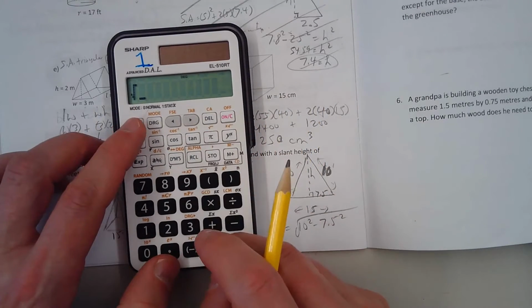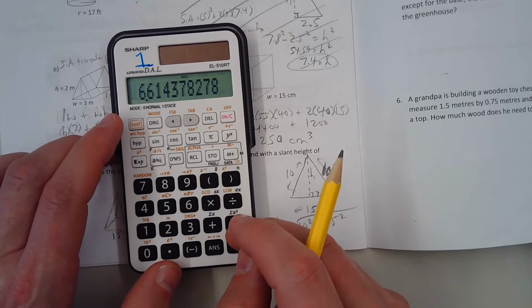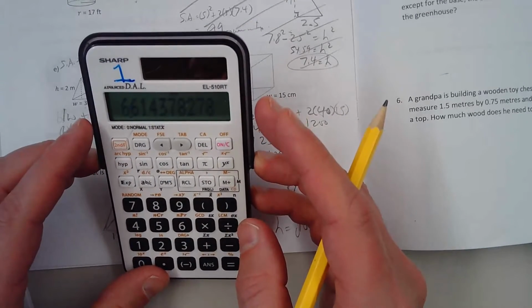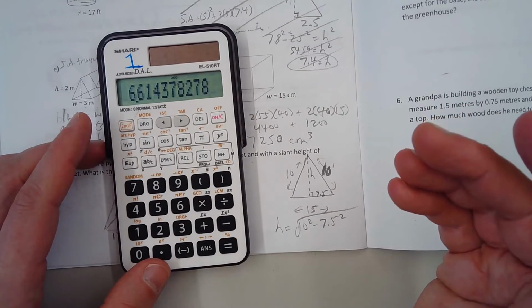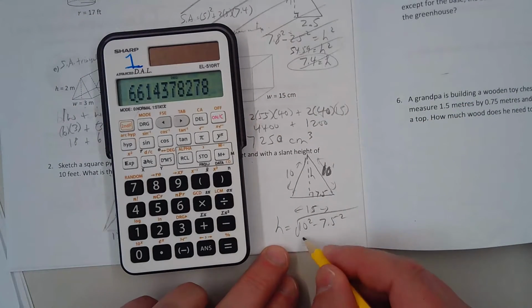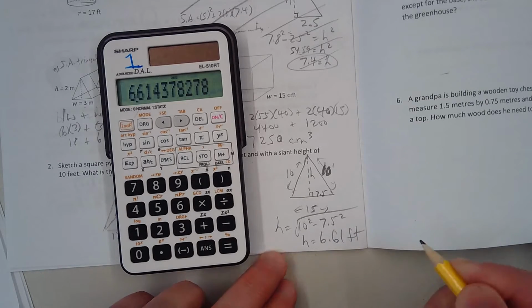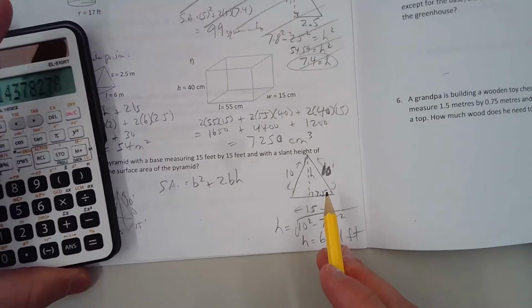And the square root is 6.61. Then that's the number I'll use over here.